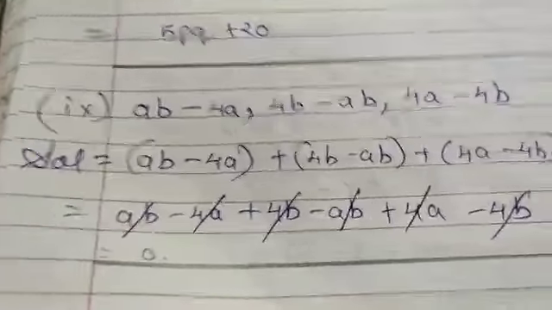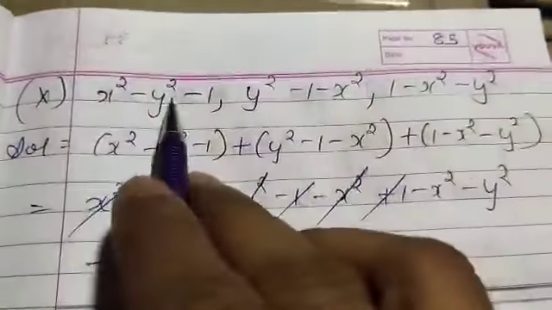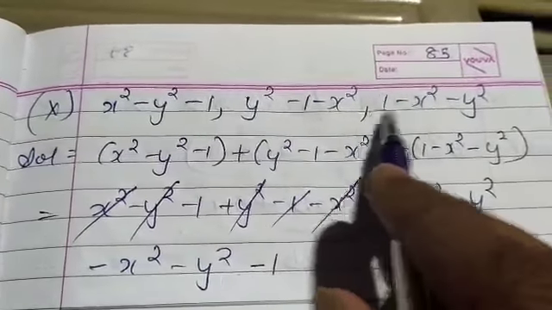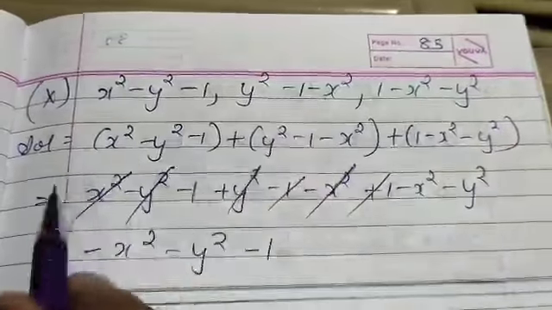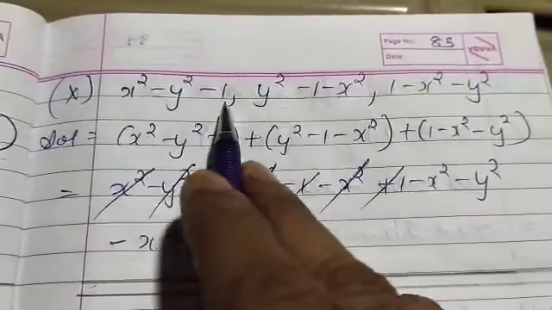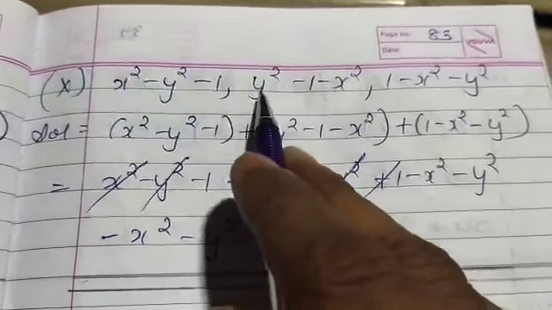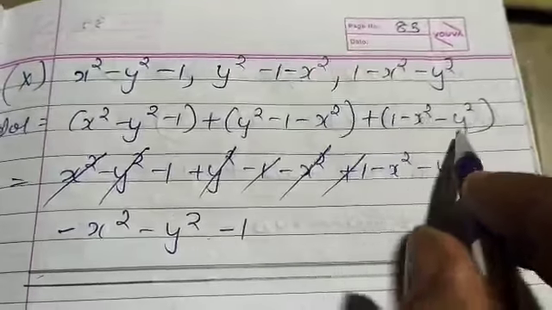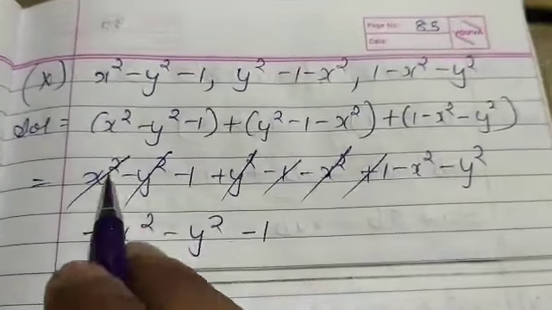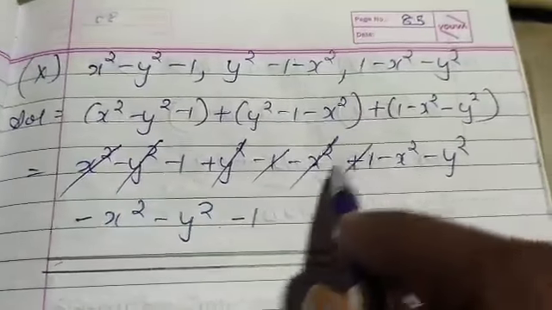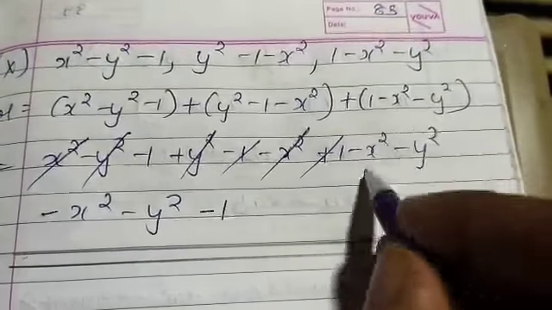0 also. Then the next one is x² minus y² minus 1, y² minus 1 minus x², 1 minus x² minus y². Then write down all the expressions in brackets, that is (x² minus y² minus 1) plus (y² minus 1 minus x²), then plus (1 minus x² minus y²). Then open the bracket: x² minus y² minus 1 plus y² minus 1 minus x² plus 1 minus x² minus y².